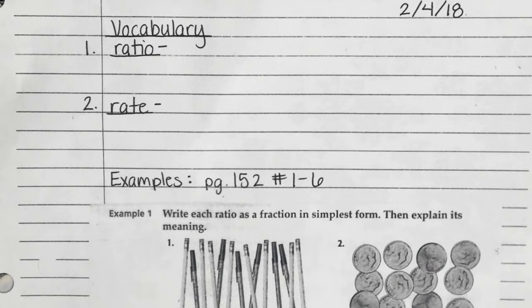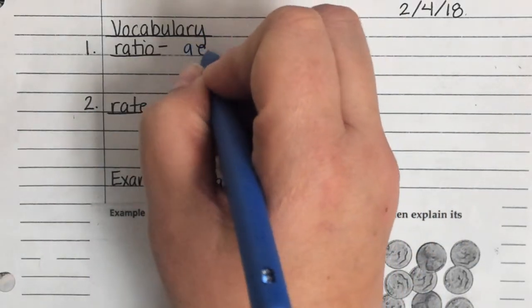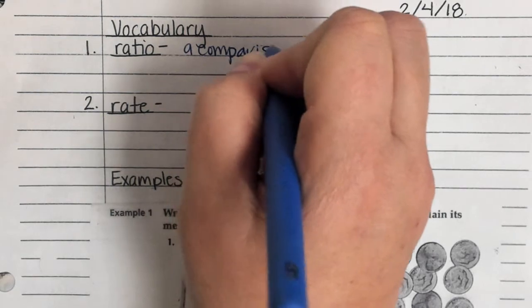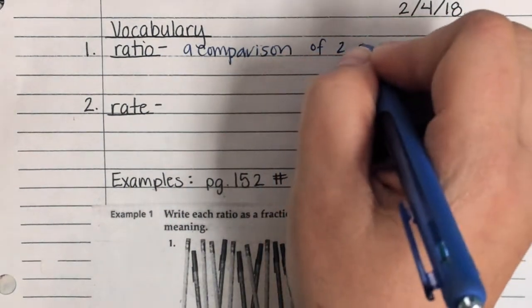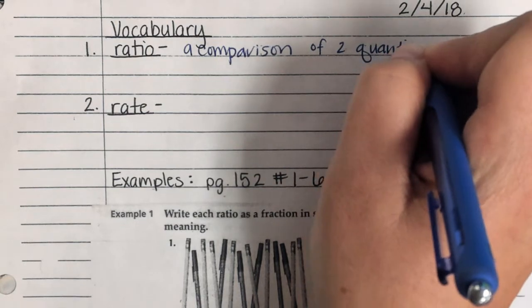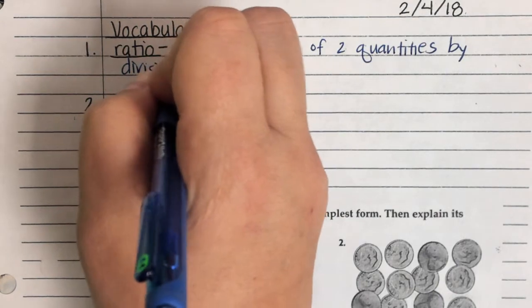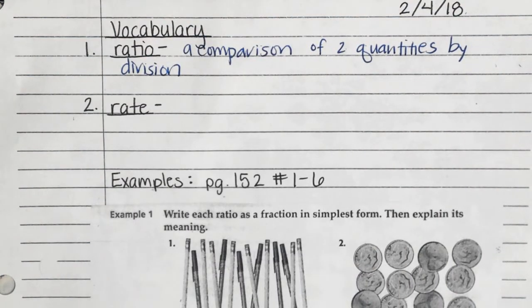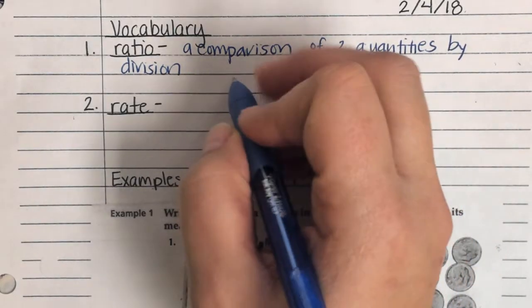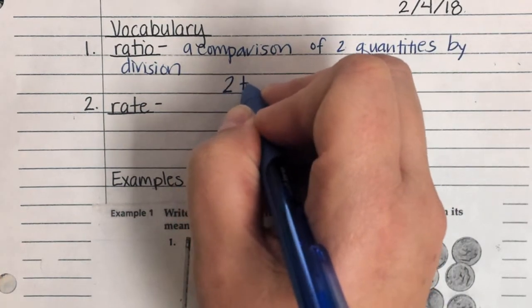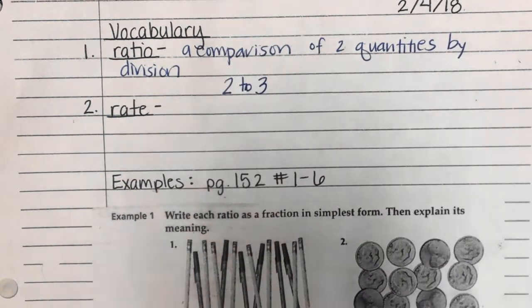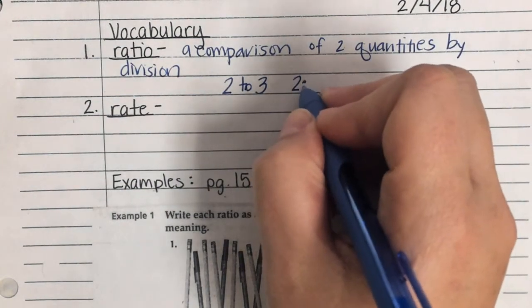Okay, so the definition of a ratio is a comparison of two quantities by division. So a comparison of two quantities by division. And a ratio can be written three different ways, and any of the three are going to be acceptable unless it tells you it wants one specific form. So just using the numbers 2 and 3, we can write a ratio as 2, the actual word to, and 3. We could use a colon.